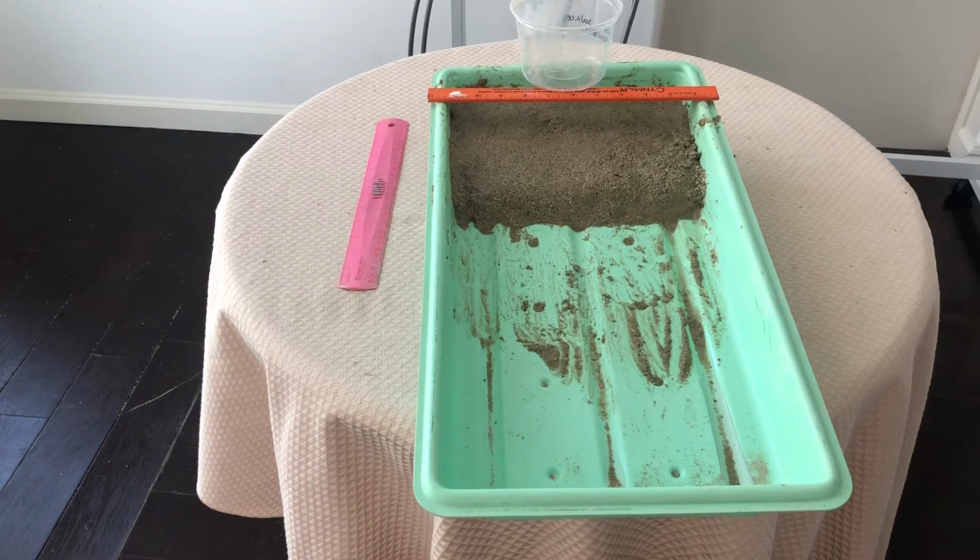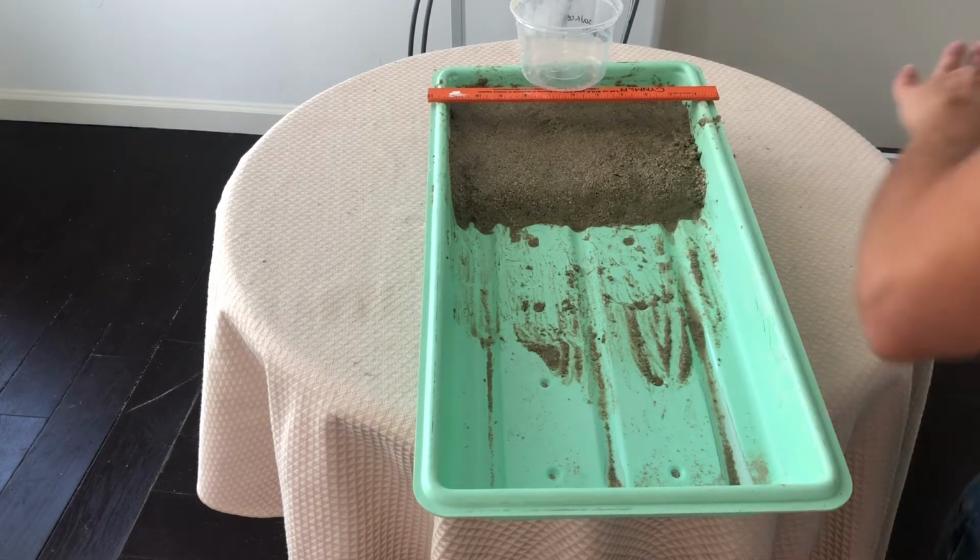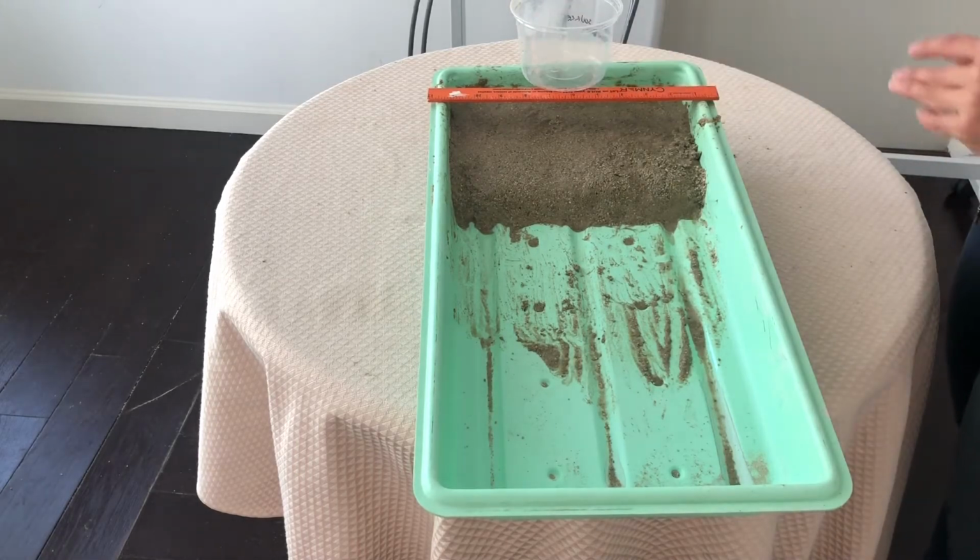And now we are ready to add the water. Now before I add the water, you'll see that my land is all smooth and completely flat.